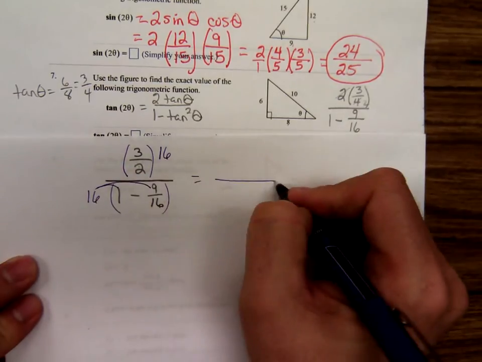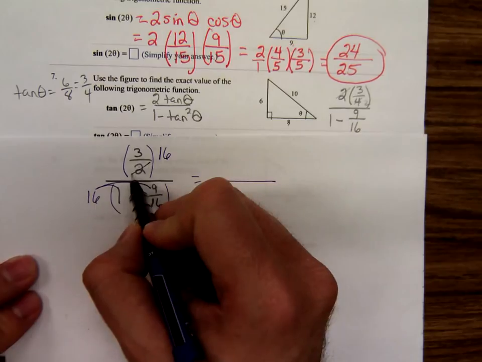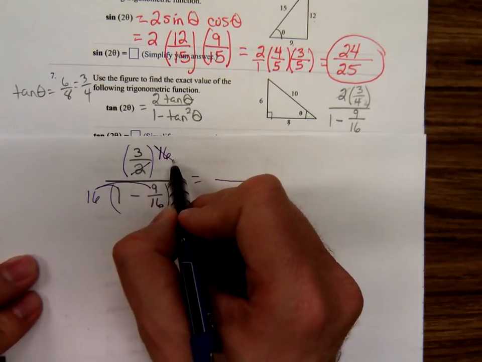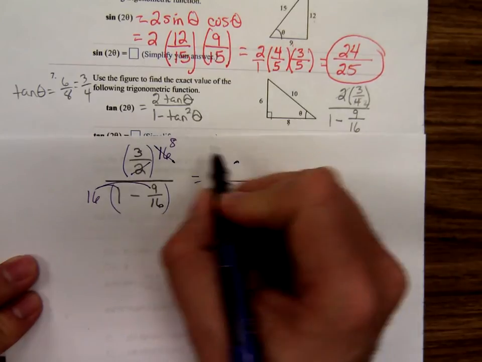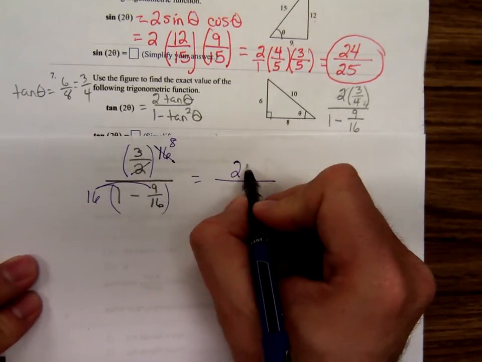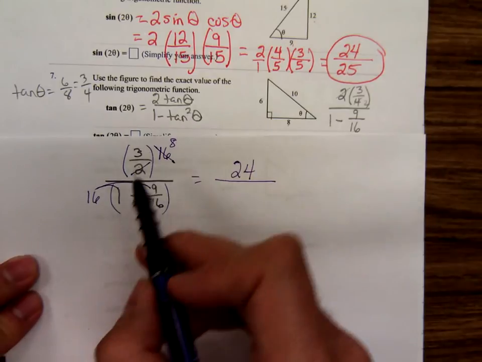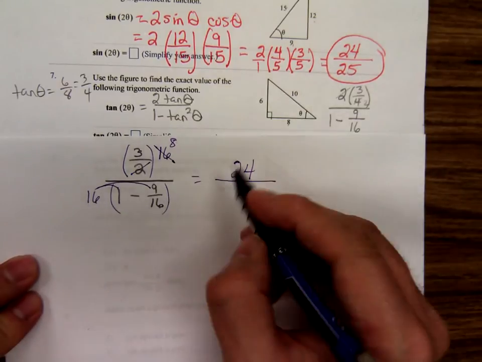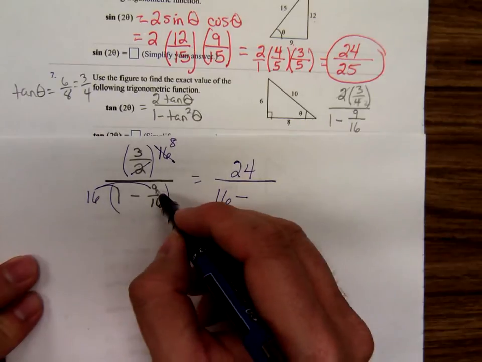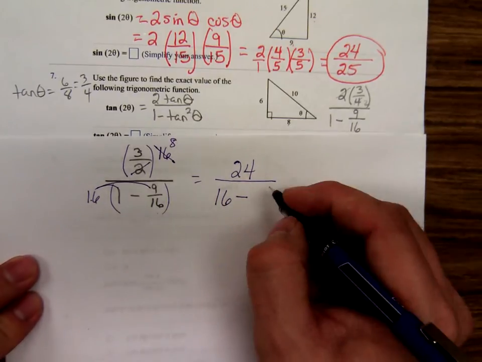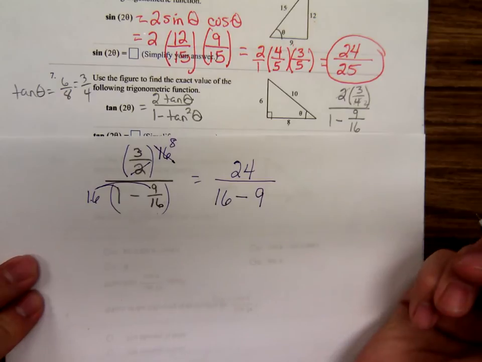Sort of a lazy man's way of doing this. 2 goes into 16 8 times. 3 times 8, 24. And on the bottom, 16 times 1 is 16 minus, what's 16 times 9 over 16? Is that just going to be a 9?